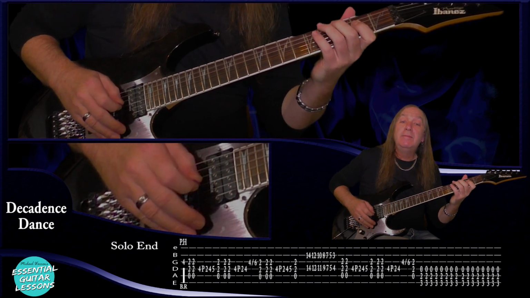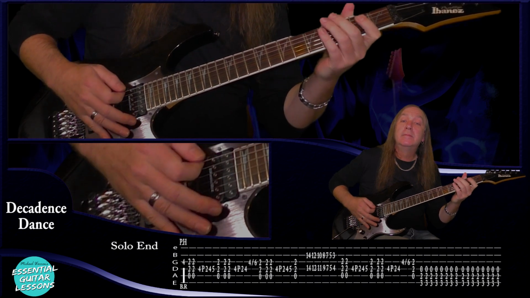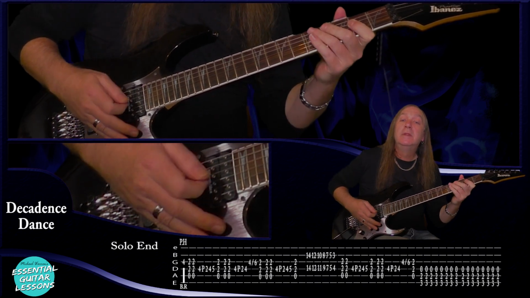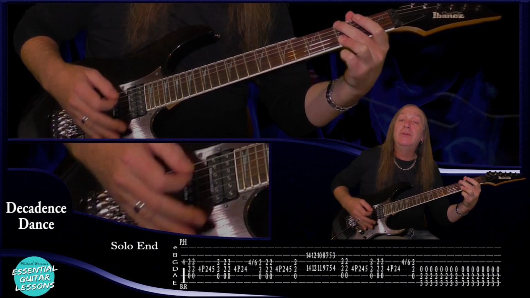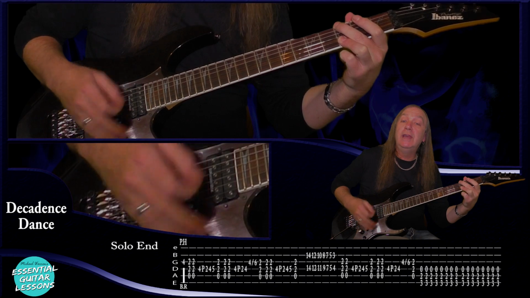Back to our riff again, and then we just finish on the G, and we do a build up: 1 and 2 and 3 and 4 and, 1 and 2 and 3 and 4 and.